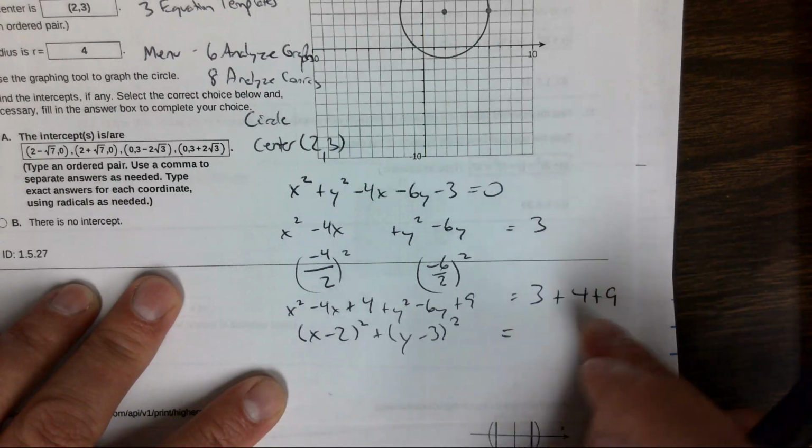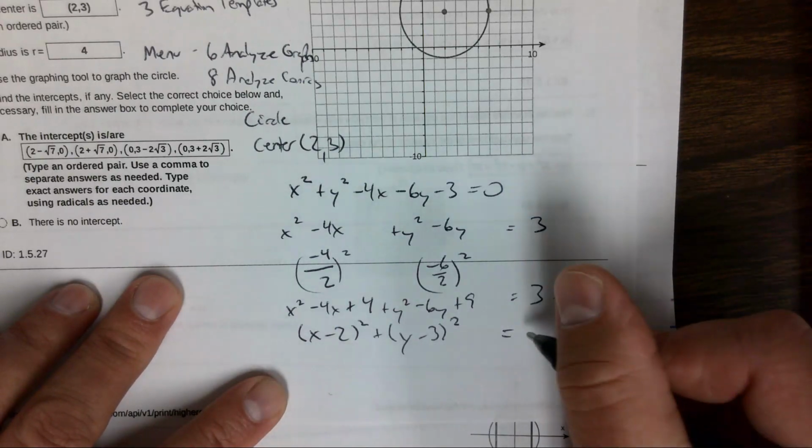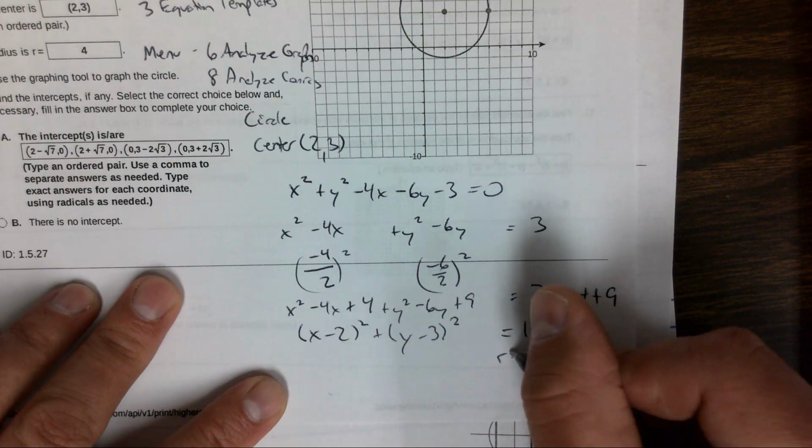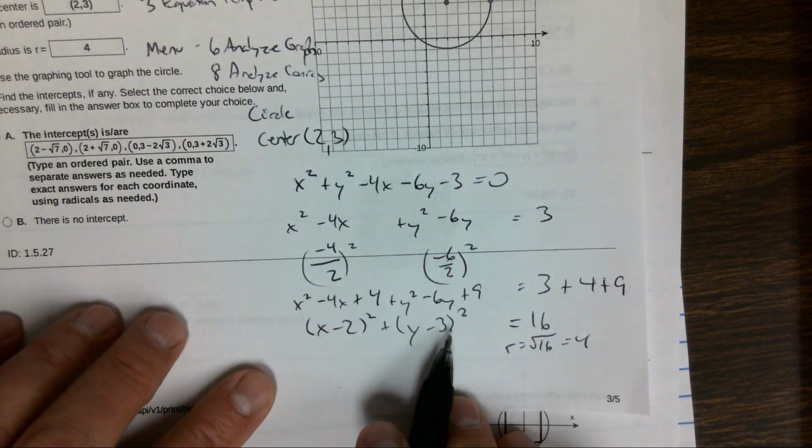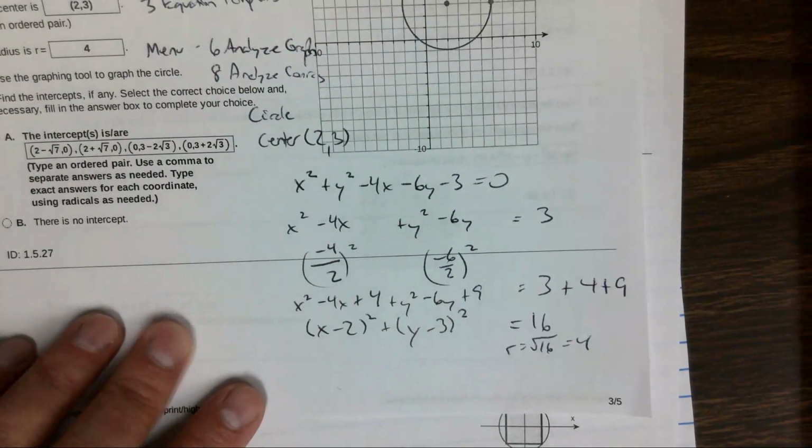And so then this adds up to 7 and 9, which is 16. And so then you can say r is the square root of 16, which is 4. So that's how you do it by hand if you do not know your calculator.